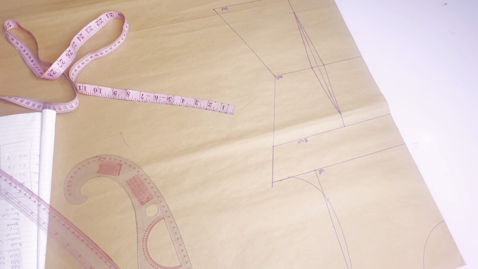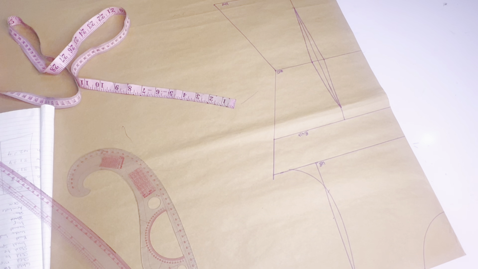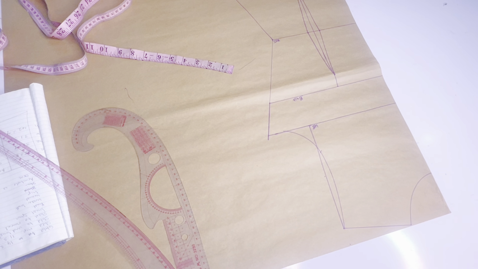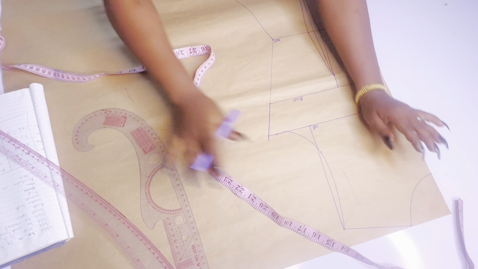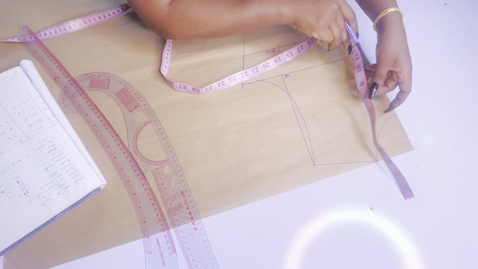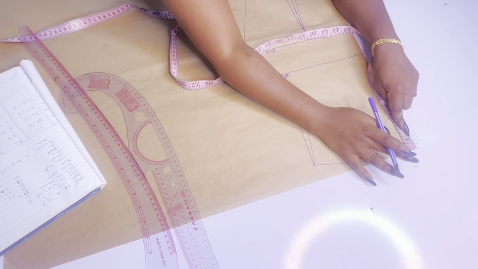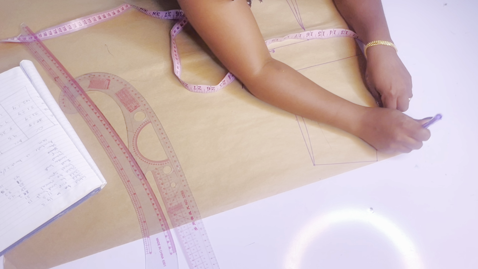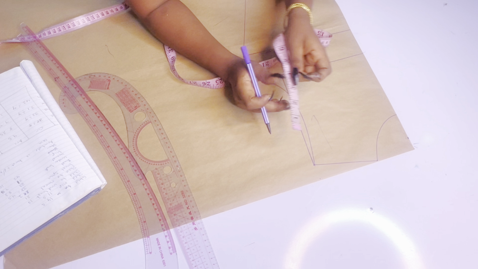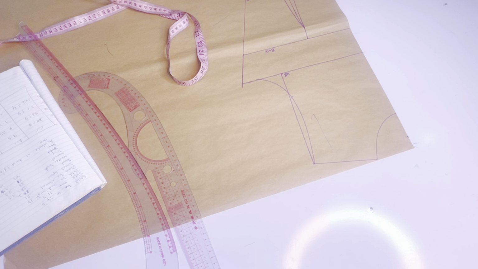So now we have our darts on our front block piece, and next I'm trying to get the back measurement for the back block. For the back block, you just take out 1 inch out of the neck, and that makes it easier.